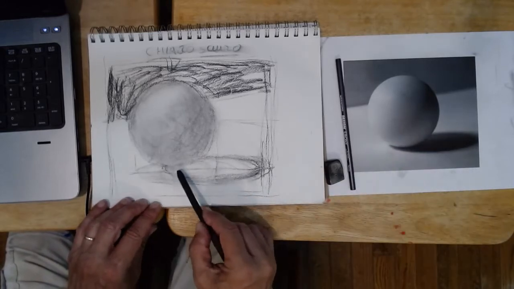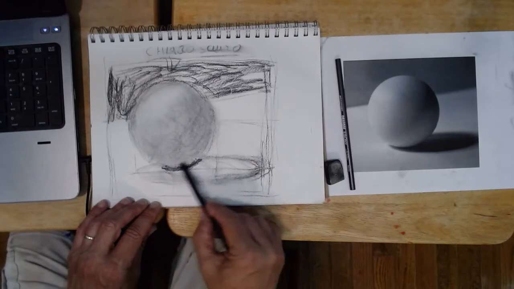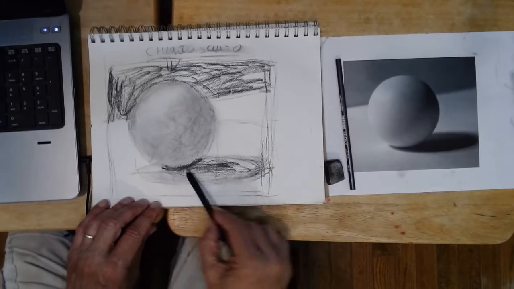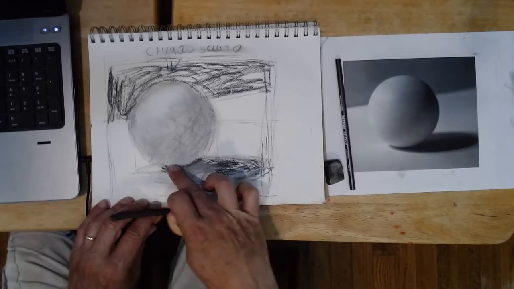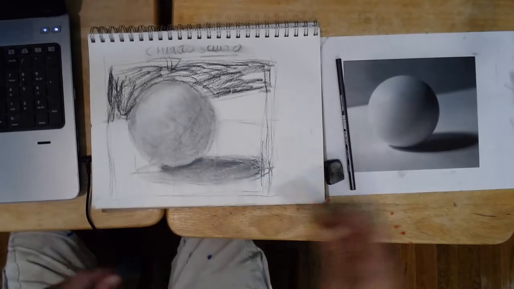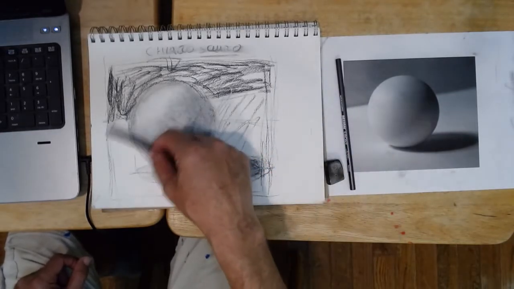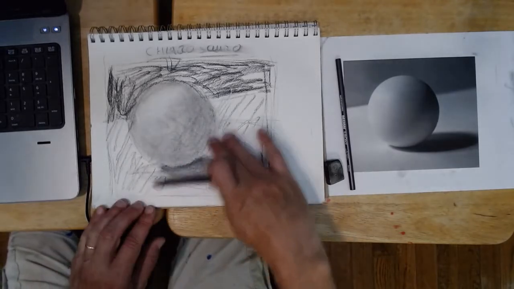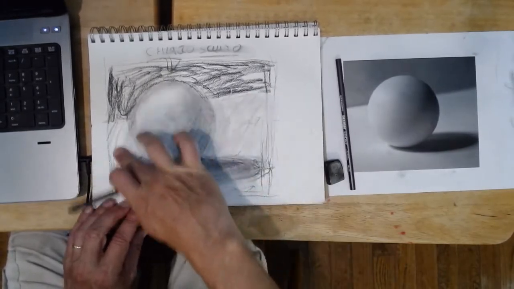The shadow itself has more than one value. It's dark right under the sphere, and then kind of has a dark core and sort of fans out. This background area is not completely white. We'll need some of that color, that value, when we start getting into the real subtle nuances of the sphere.